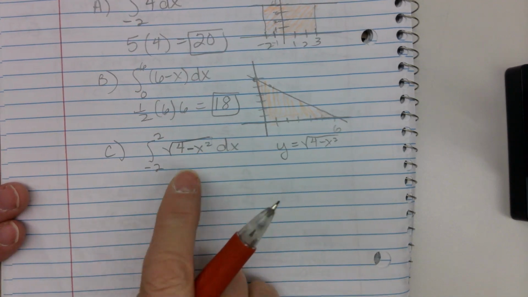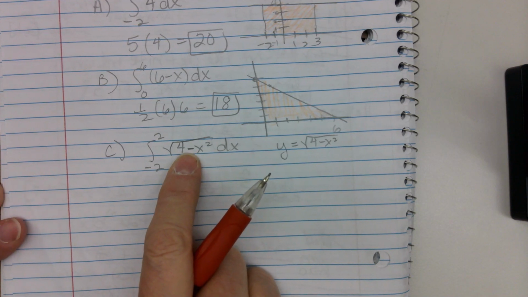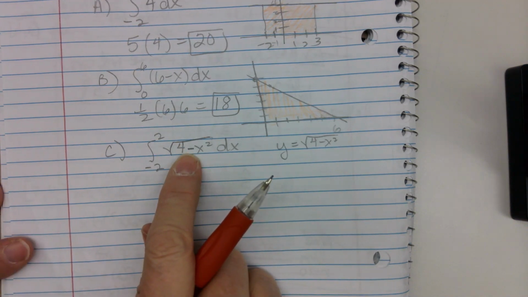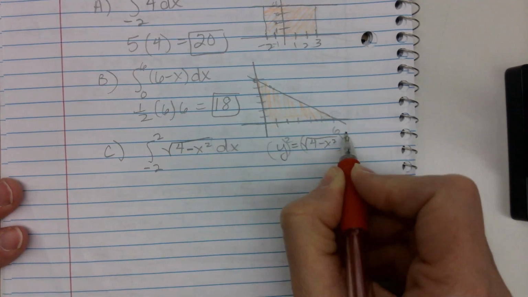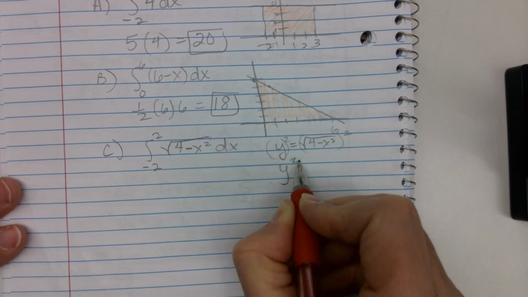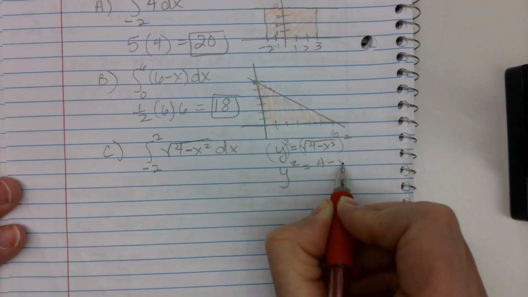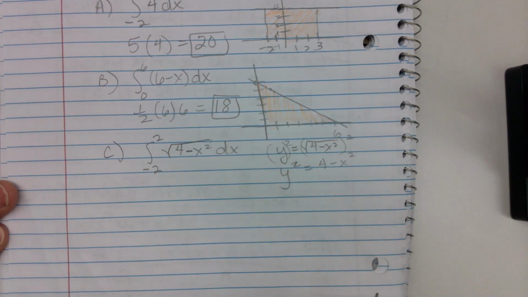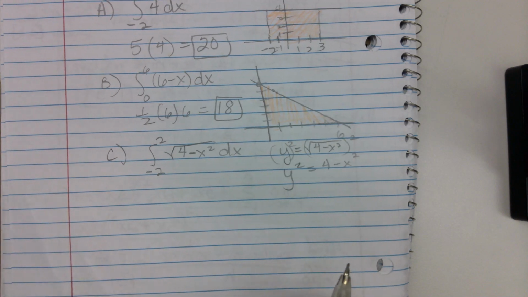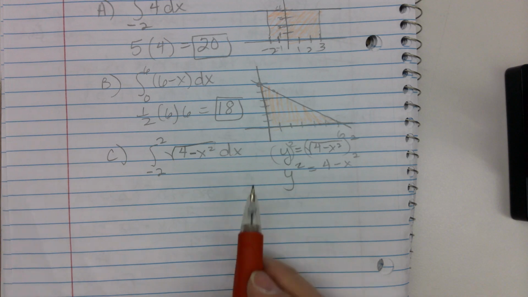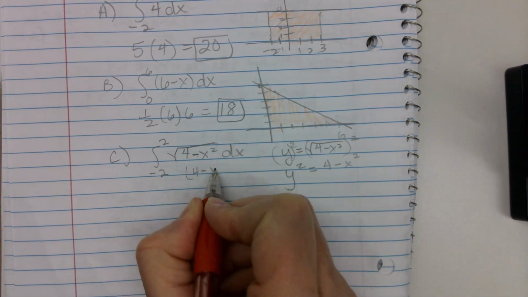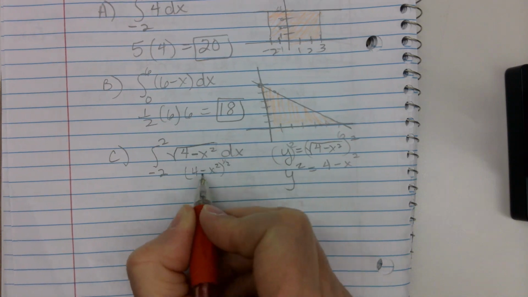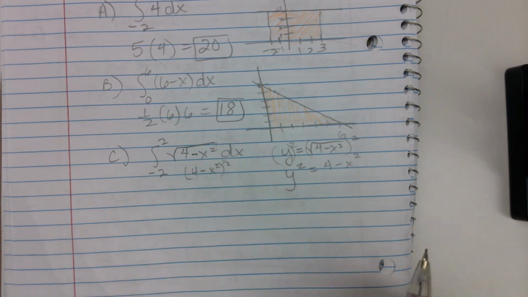Once we learn shortcuts, if you see this, you must think of this as the top half of a circle. Does that not just simplify to 2 minus x? No, it does not. Powers are not distributable over addition or subtraction. You can't say 4 minus x squared to the 1/2 power is the square root of 4 minus the square root of x squared.